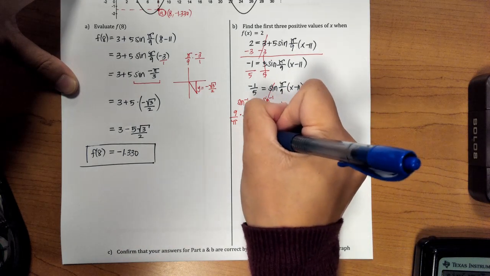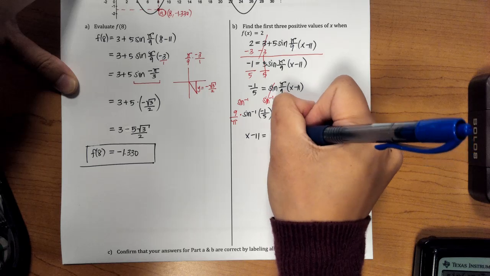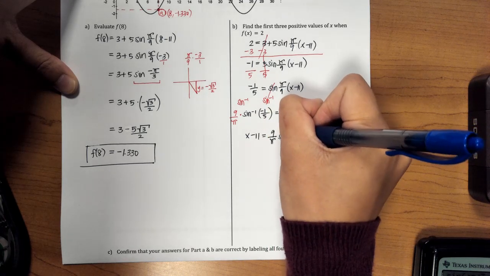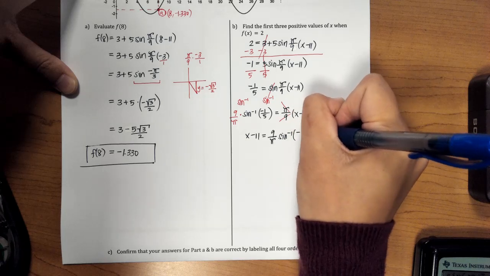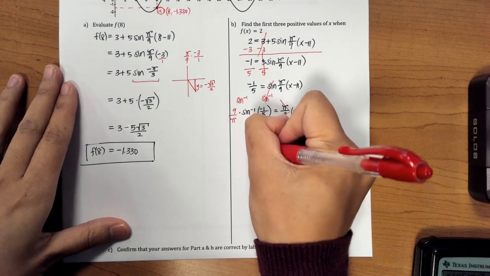That gives me x minus 11. I'm just going to write x's on the left because that's how my brain processes. 9 over pi sine inverse of negative 1 over 5. And then last step is to add 11 to both sides.